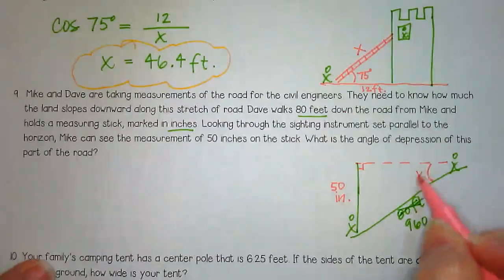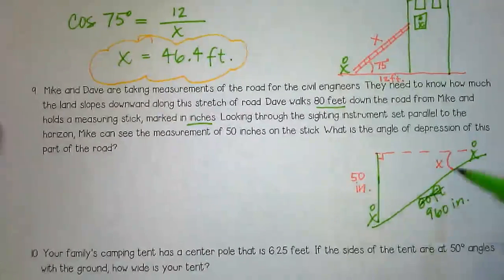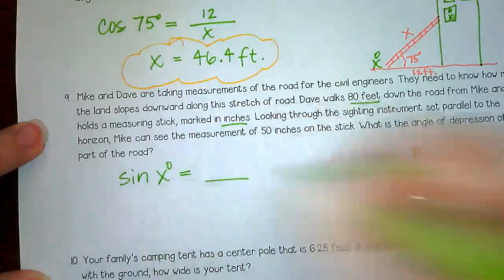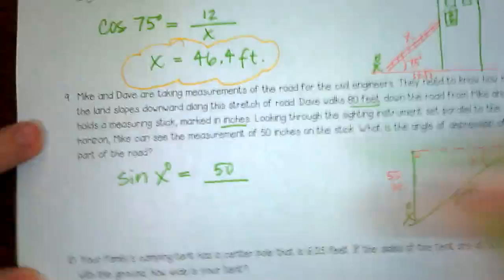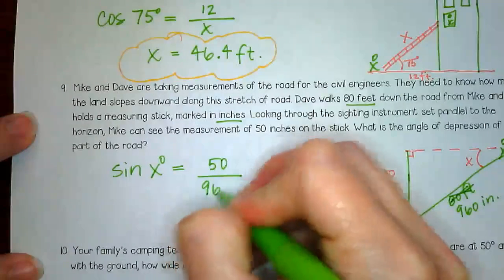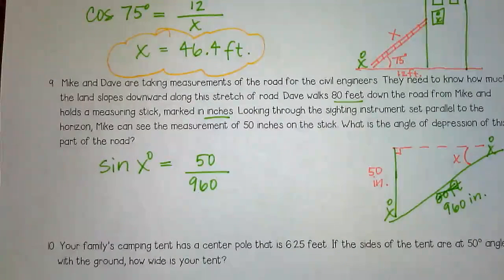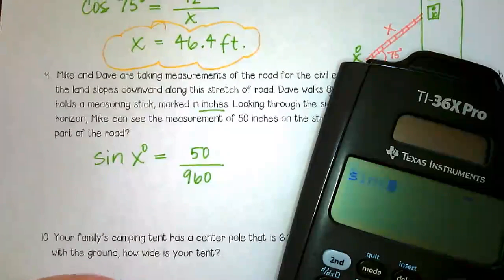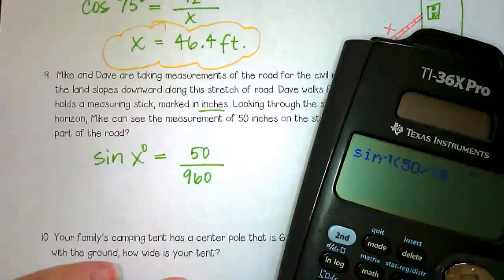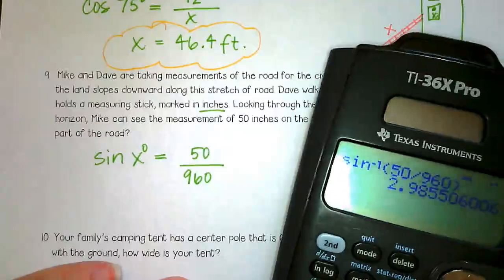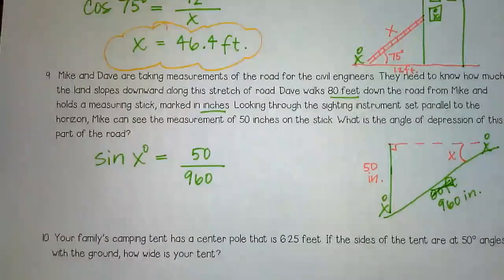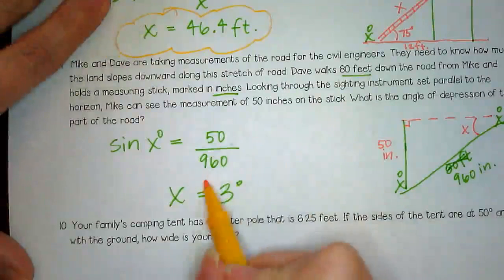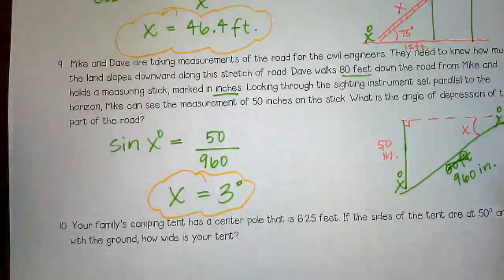All right, and then we're looking for the angle right here. So this looks like sine. So the sine of x is the opposite, which is 50, over the hypotenuse, which is 960. So since I want the angle, we need to do the inverse sine of 50 over 960, and we get 3 degrees. So this is a 3-degree elevation of the road.